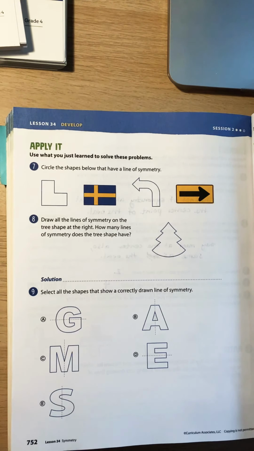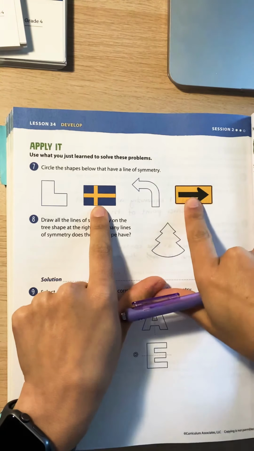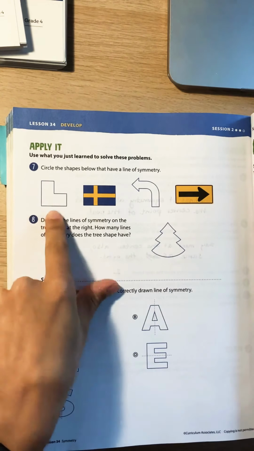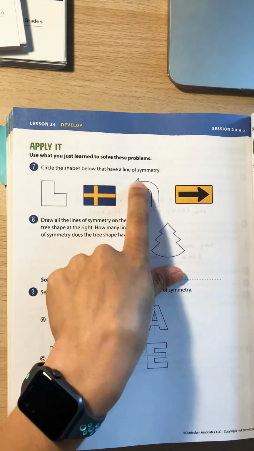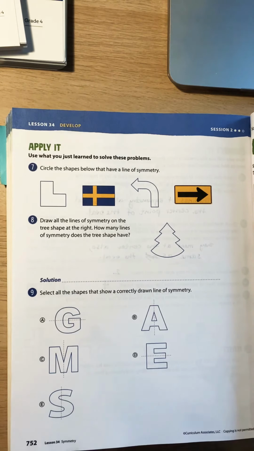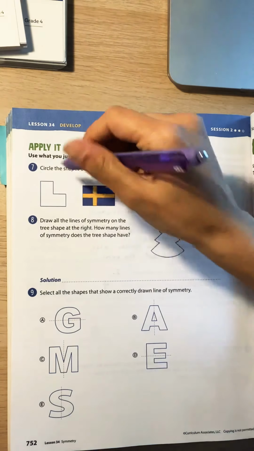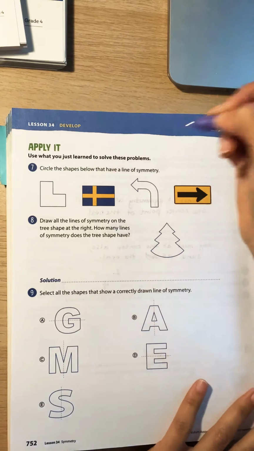Okay, number 7, circle all the shapes below that have a line of symmetry. So now it's getting into some weird things, right? Like even that's an odd shape. Okay, but like a flag, a weird curved arrow, and then a street sign with an arrow. So I have to circle which ones have lines of symmetry, or at least one line of symmetry.